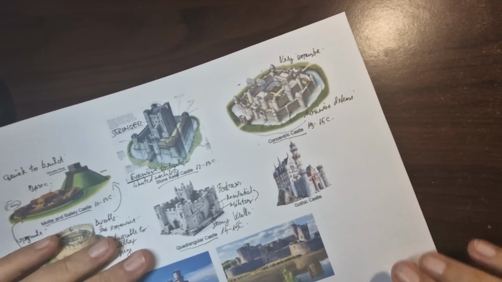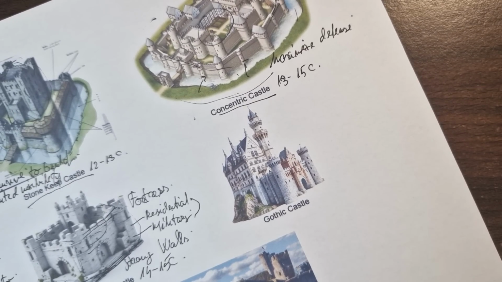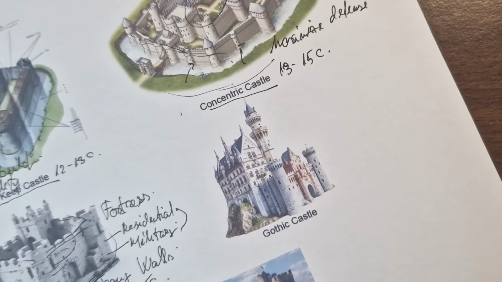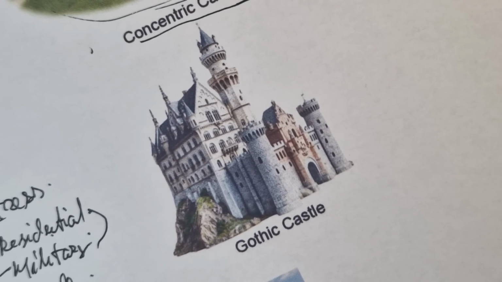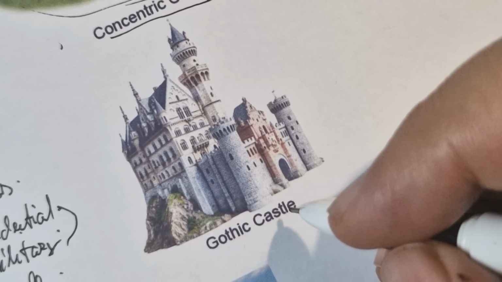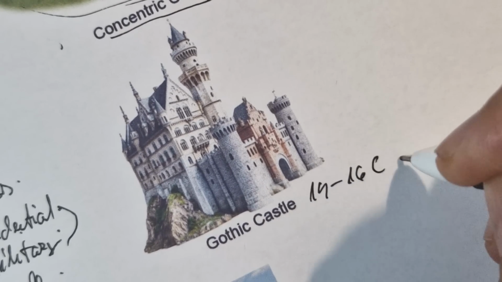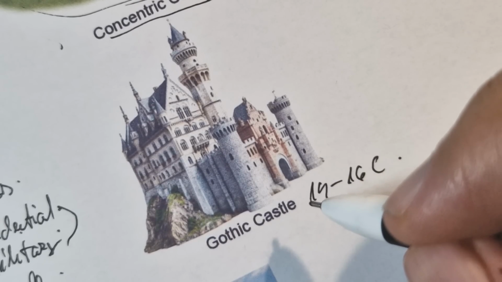Next in the list is the Gothic type castle. This type of castle was built mostly between the 14th and 16th century, mostly in Western Europe.